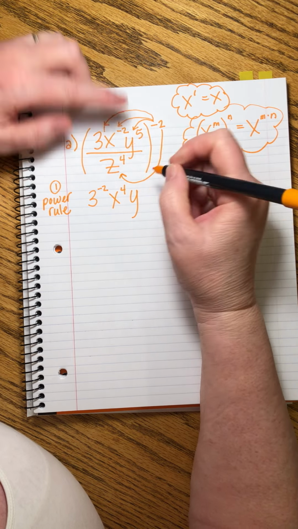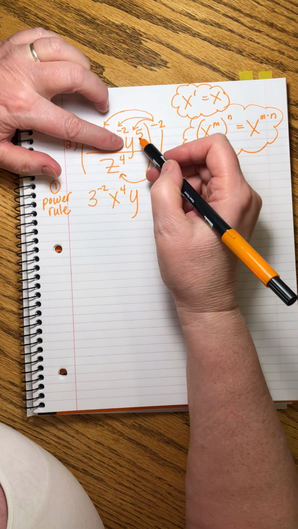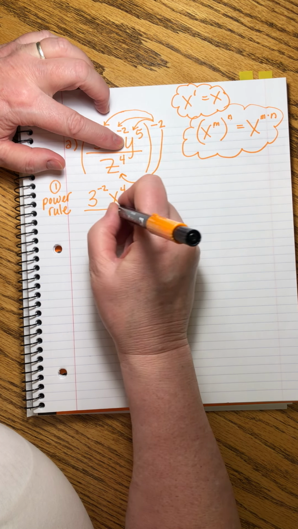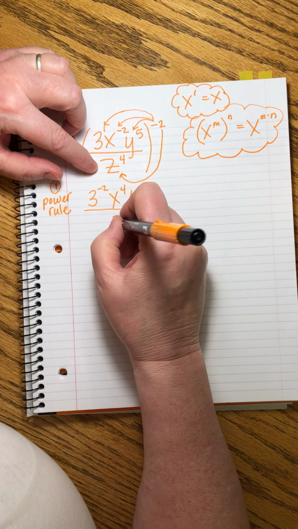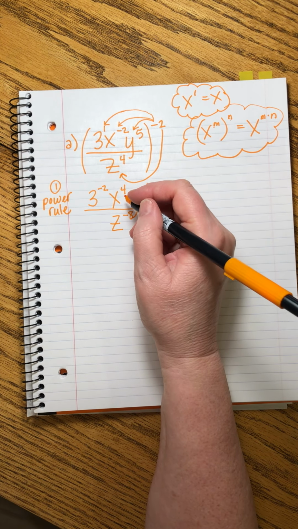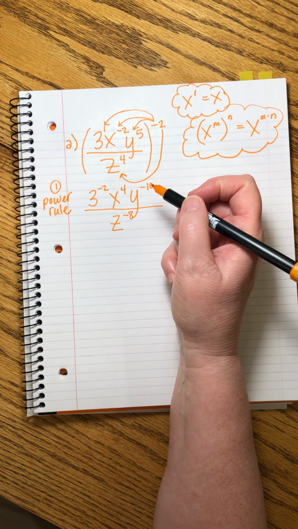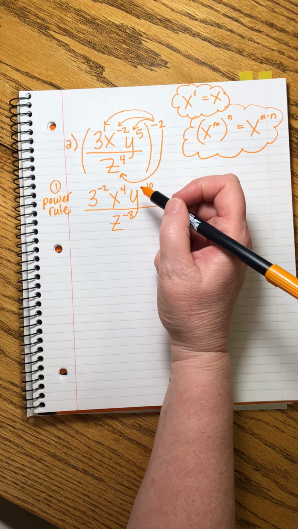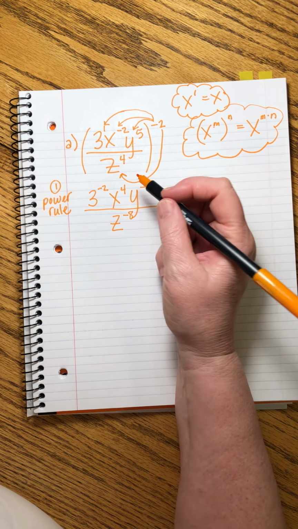Y, see how I'm just going down the line and paying attention to each base one at a time? That will be to the -10. And then Z will be to the -8. That is our final answer. Now, we can simplify this a bit.